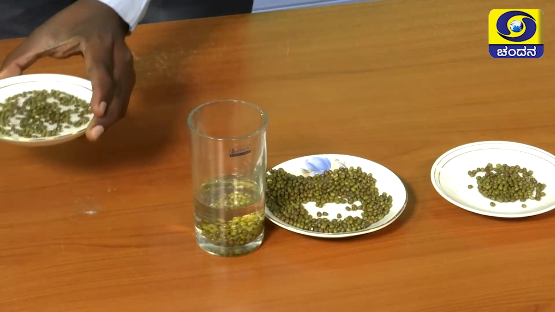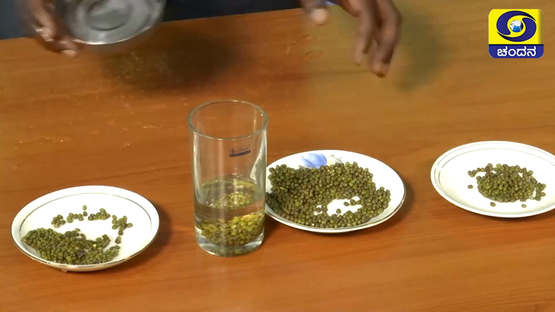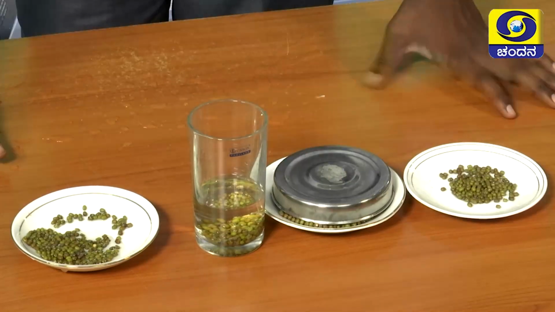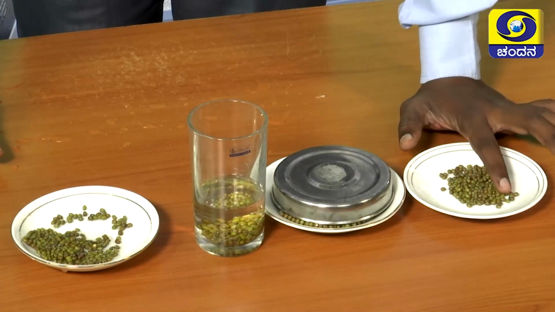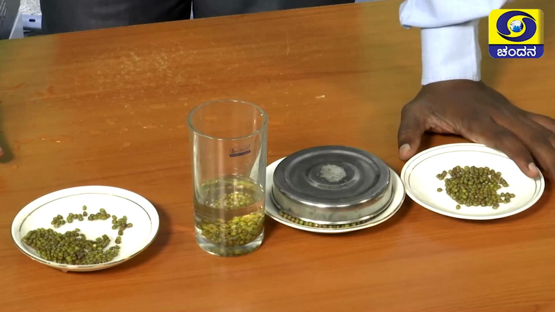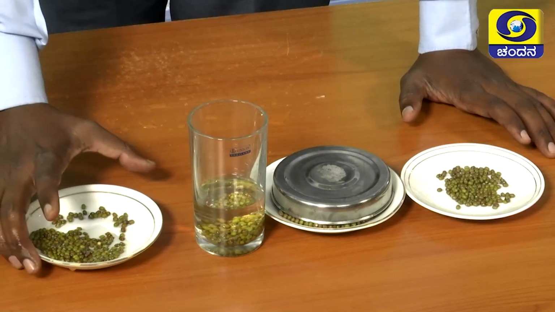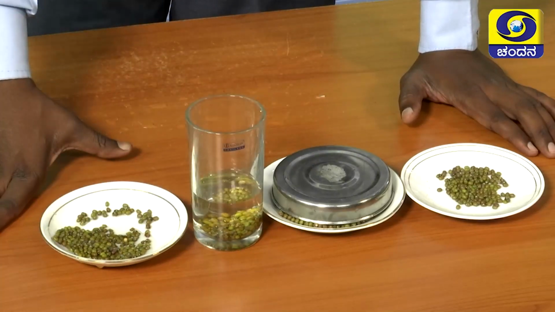Okay, now I am going to remove the water. The remaining, I will just close with a plate. I will keep this dry seed in an ice cube. Now, think which moong dal will start to germinate.